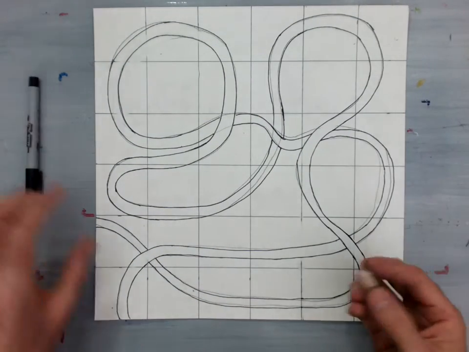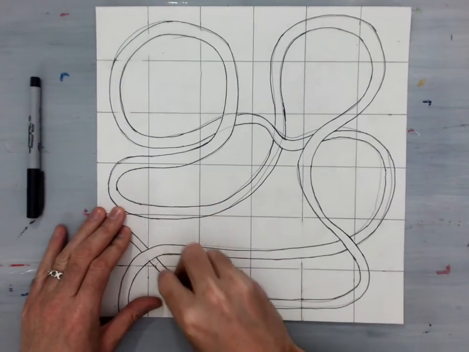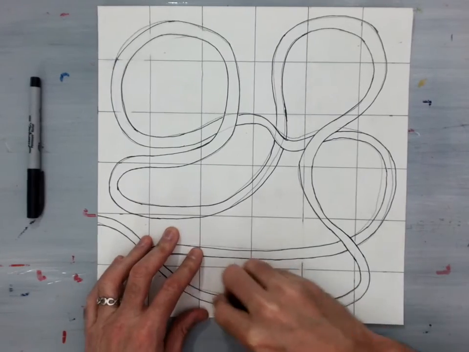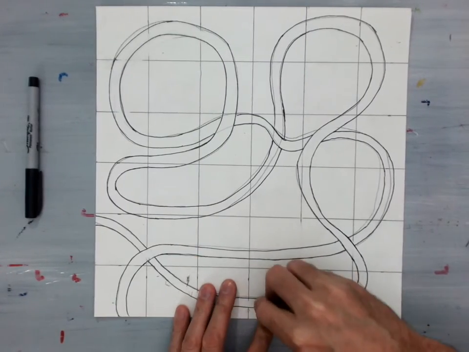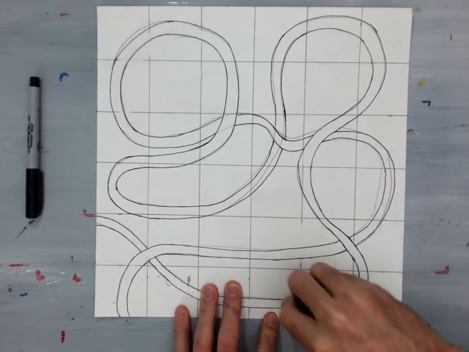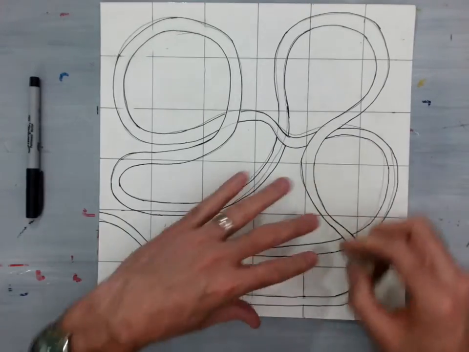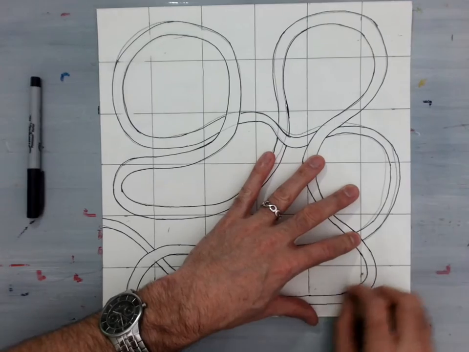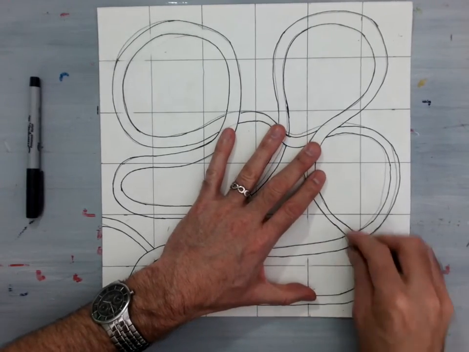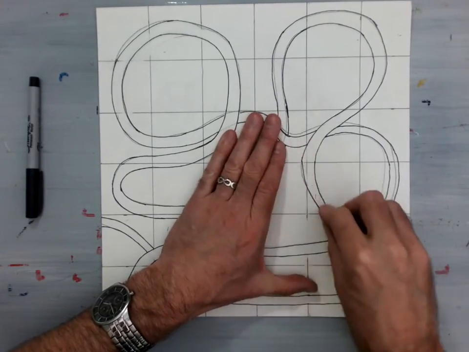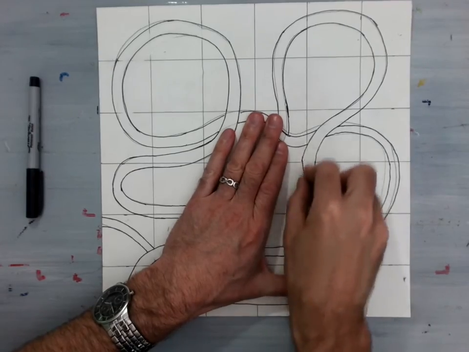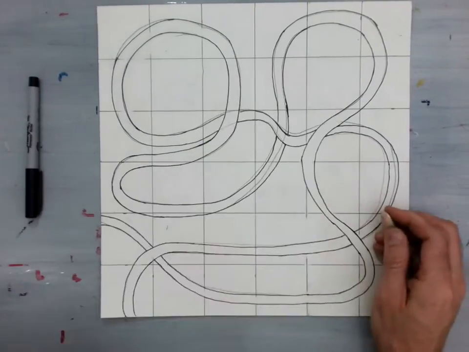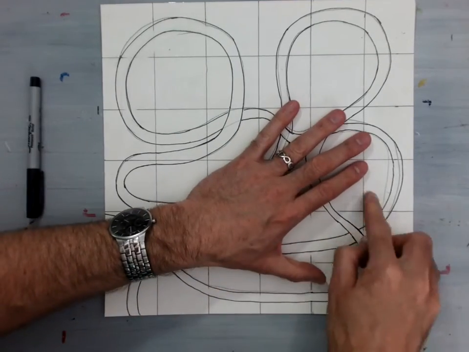And now if you want to, you could take an eraser and erase the inside bits of the grid so that you can clearly see your string that's laid out, or if you made any mistakes or changed your design as you were going, you could erase that part, like right here.